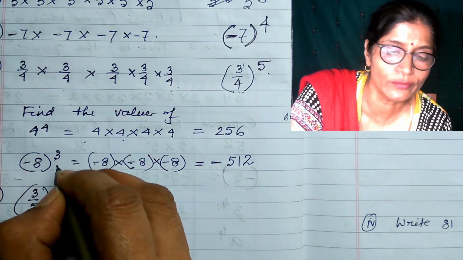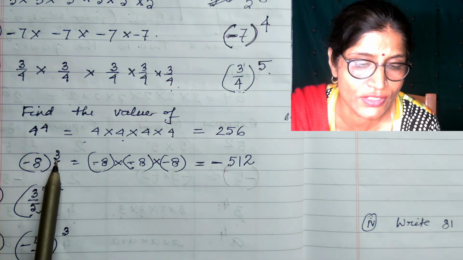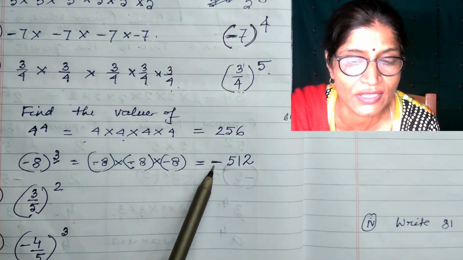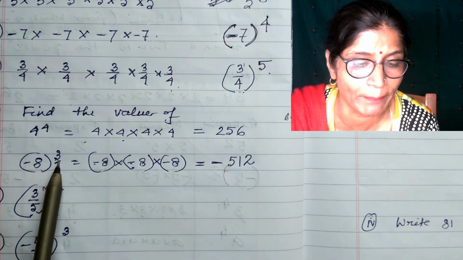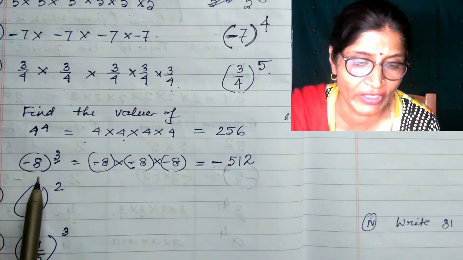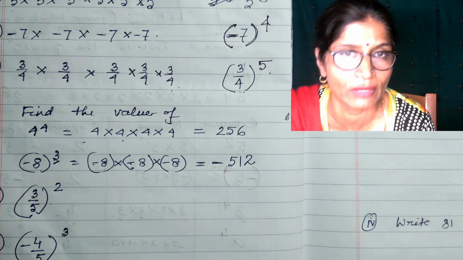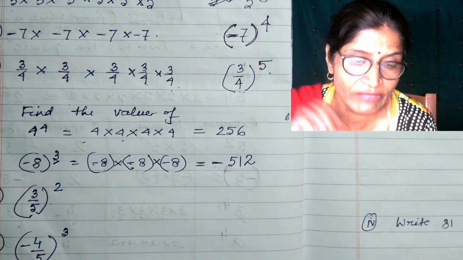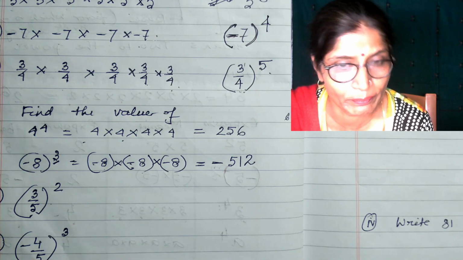I want to tell you one thing: if the power is an even number, like here instead of 3, 2 is there, then your answer will be plus. And if there is a minus and the power is odd, then your answer will be minus. When a minus is multiplied an odd number of times, the value comes out minus. But when the minus value is multiplied an even number of times, it comes out plus.